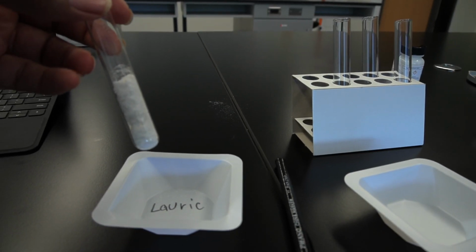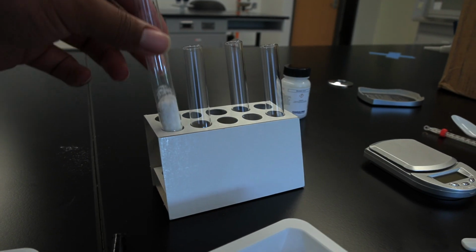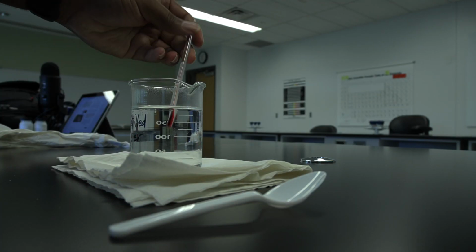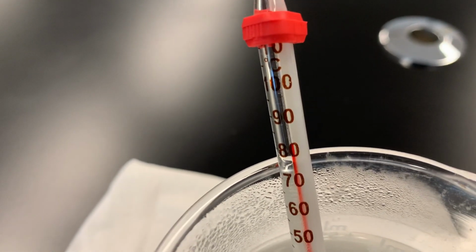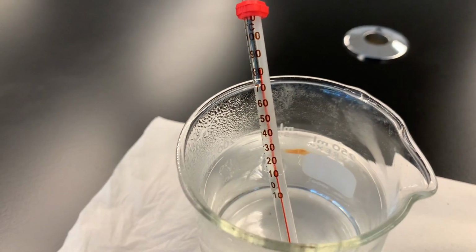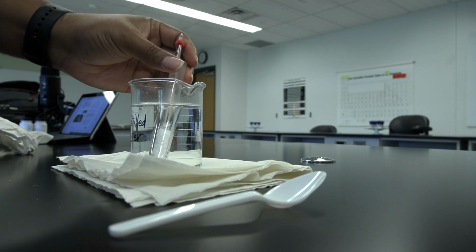Transfer the lauric acid from the weigh boat into the test tube. Place the test tube with the lauric acid in the test tube rack. Now check the hot water to ensure it is approximately 80 degrees Celsius. Insert the thermometer into the lauric acid test tube and place the test tube in the hot water bath.